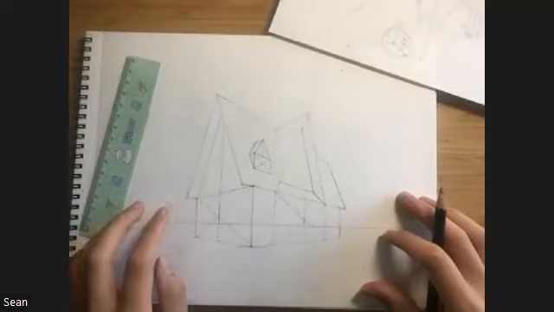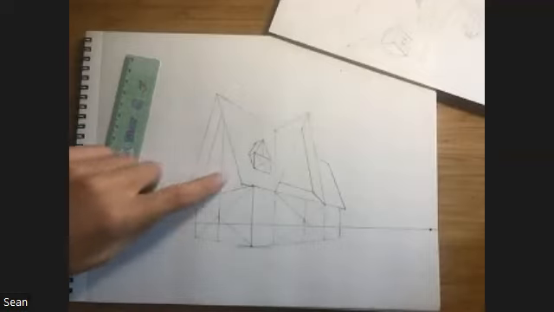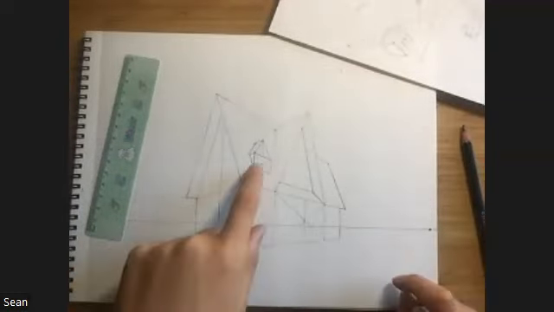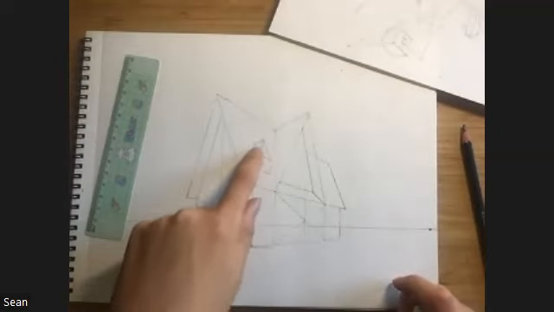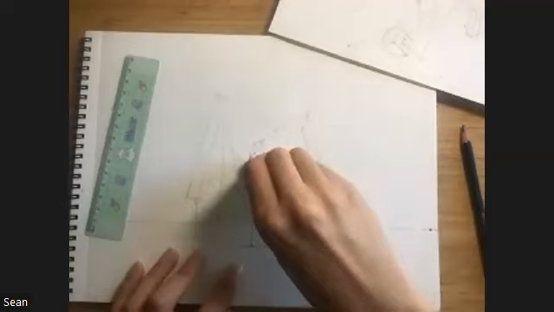Did you erase the line in the middle to the left side? Yeah, inside you did. You can also erase the lines on the inside of the shape, not this part, this line, the vertical line and the cross. We can erase the cross.